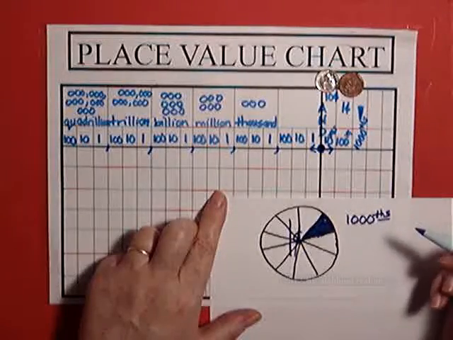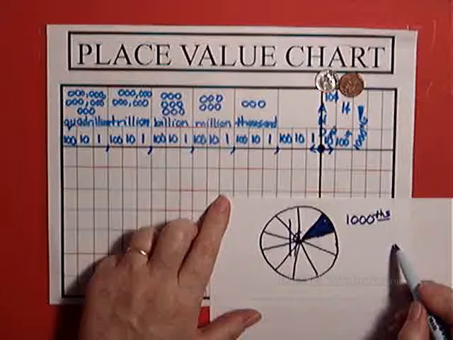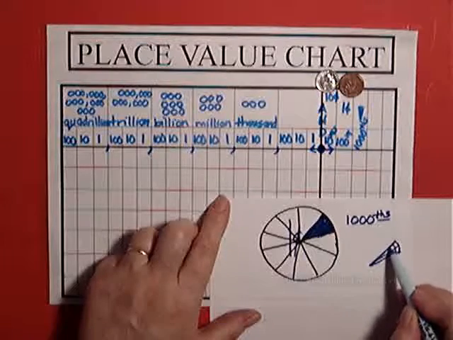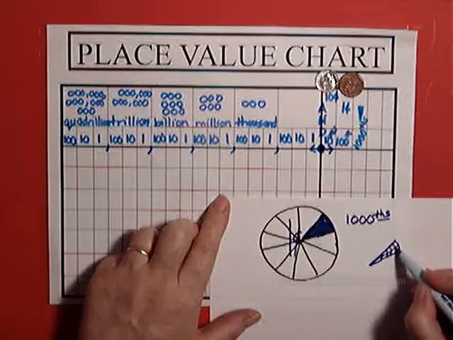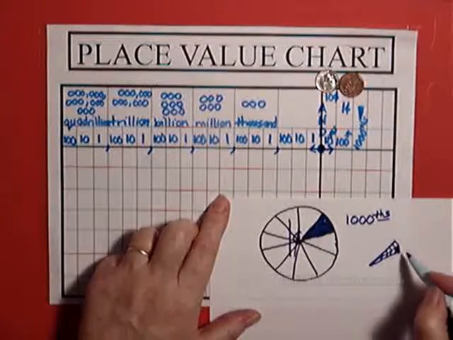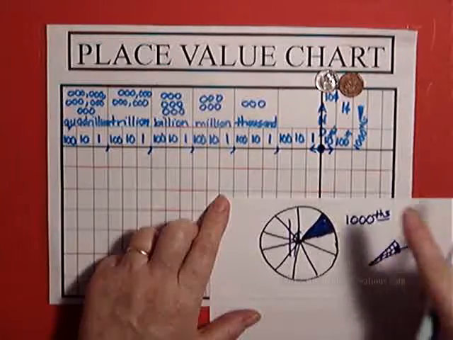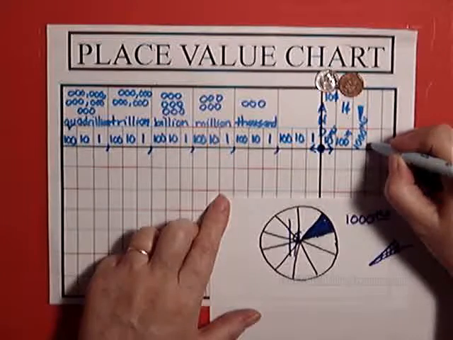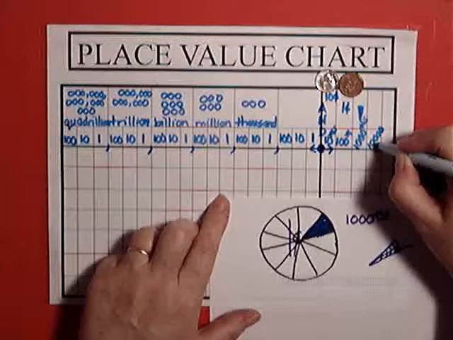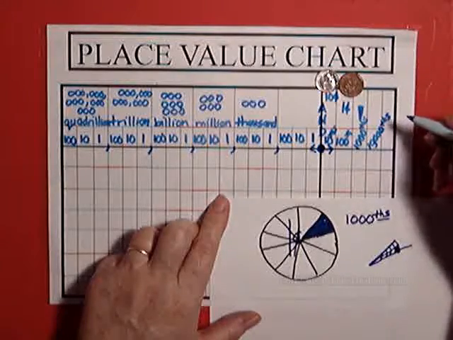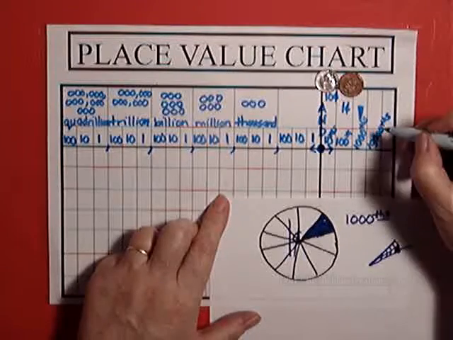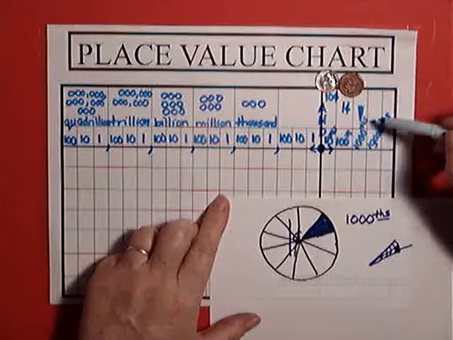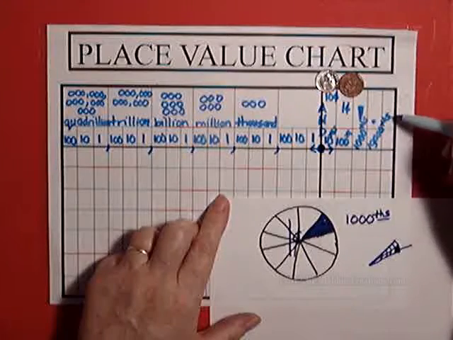We're only going to do one more column. If I take this little piece of this penny and I happen to cut that in 10 perfect pieces, which I won't, but if I did, one of those pieces becomes this next column. Now remember, it's a 1 with 1 zero, a 1 with 2 zeros, a 1 with 3 zeros. So our next column is a 1 with 4 zeros. And that's the ten thousandths column. It's worth one of these little tiny pieces. If I took that piece of that penny and cut that into 10 pieces, I'd have this little tiny piece of a penny, and that would be the ten thousandths column.